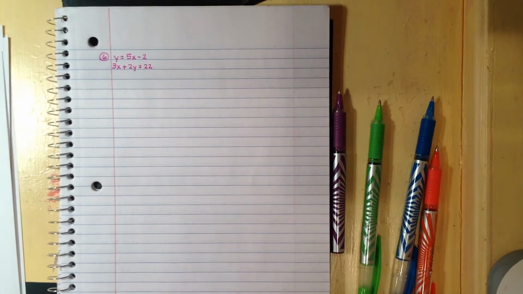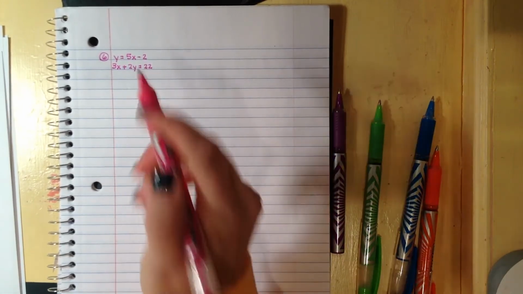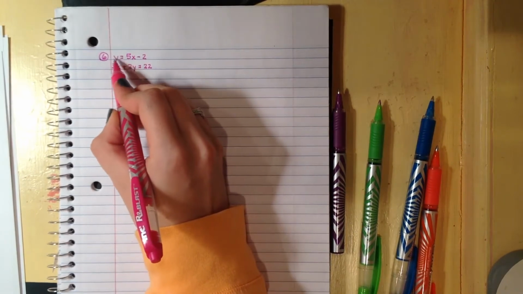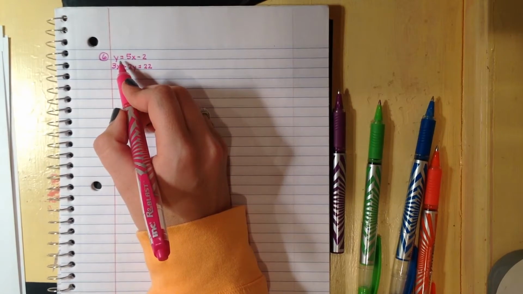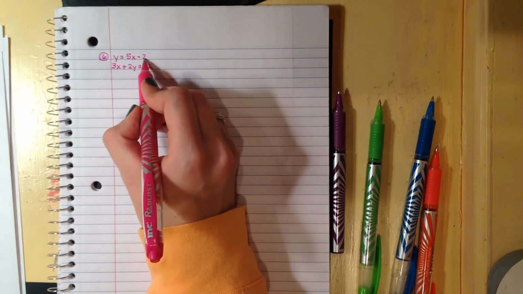And my last example, we are using substitution. I notice I do have a system of linear equations. I want to stress once again, the goal is to isolate the variable. When I say isolate the variable, you have one variable by itself on one side of the equal sign in order to substitute 5x minus 2 in for y into the second equation.